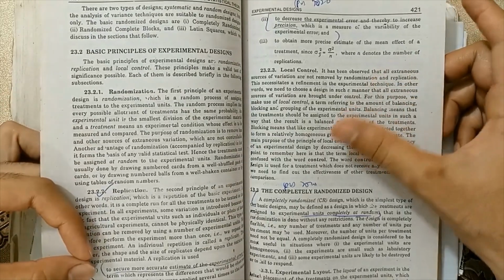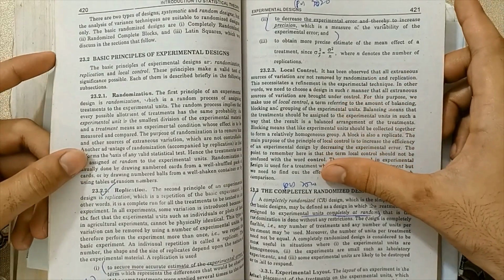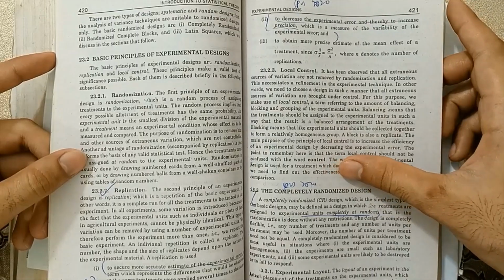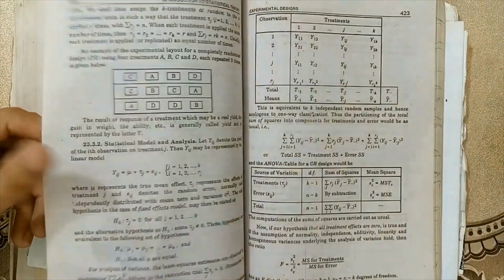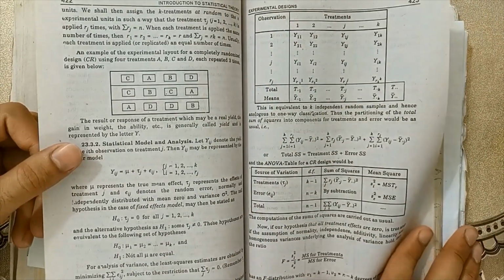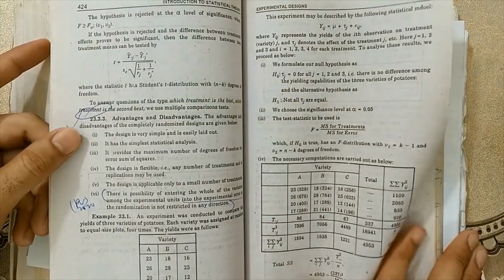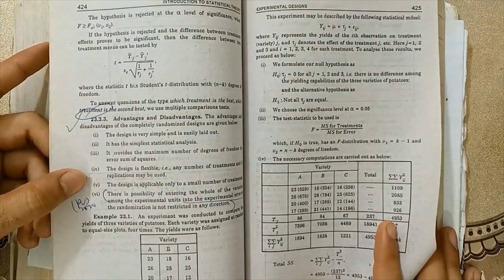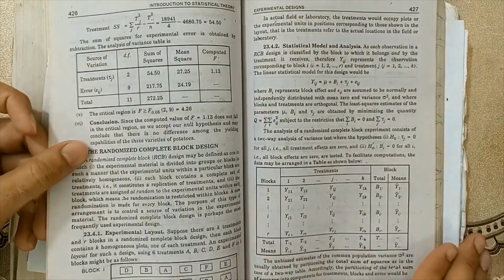Next portion, this is local control, the completely randomized design. It's also very important. For example, for BSc Statistics Part 2, the definitions and methods are very important. Next, advantages and disadvantages are also very important.